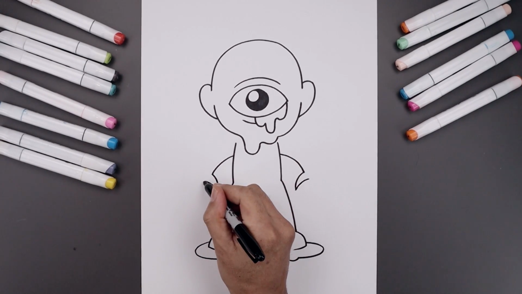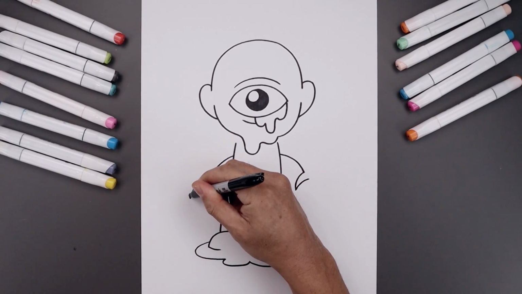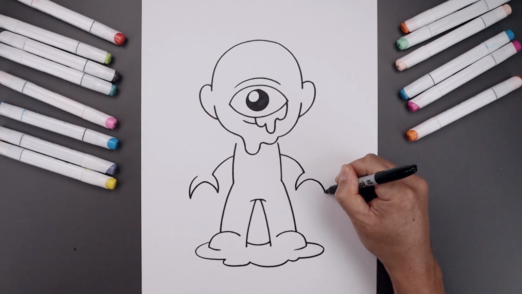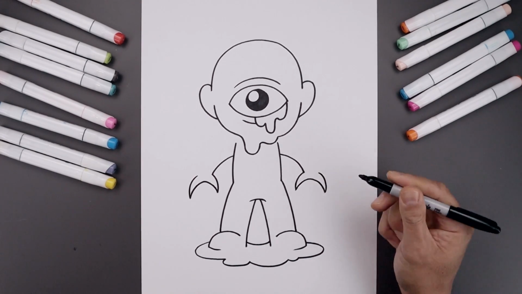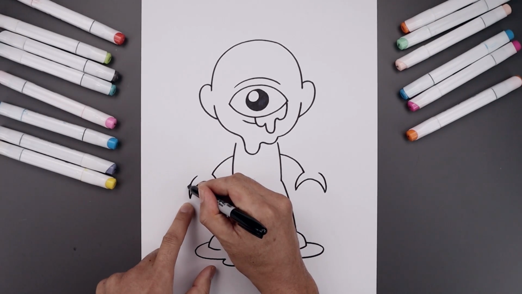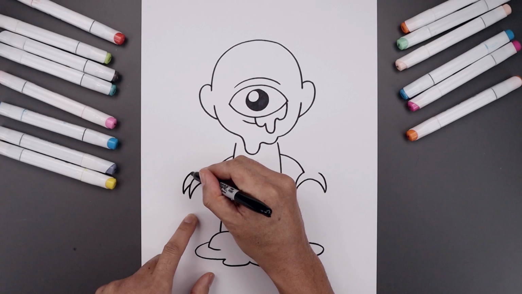Let's add in the first finger. Curves out and then down towards the tip. And we'll just taper that back up and in. Let's go halfway along the outside of the finger, draw the second finger going out and down, pull that back up and then in.